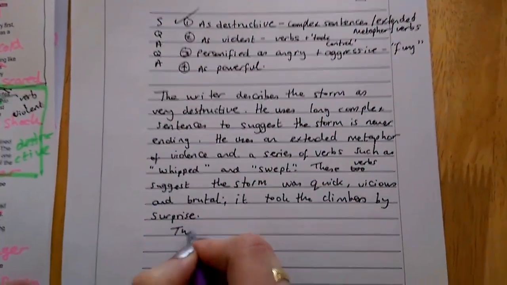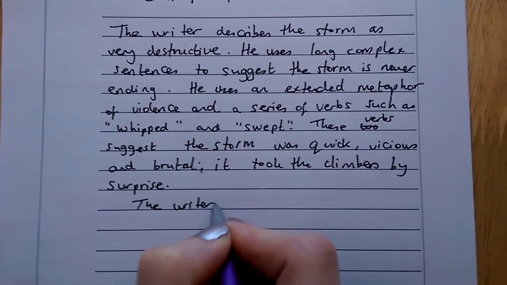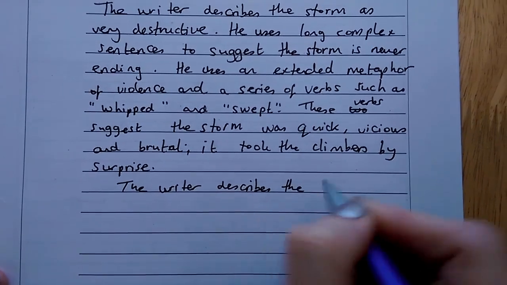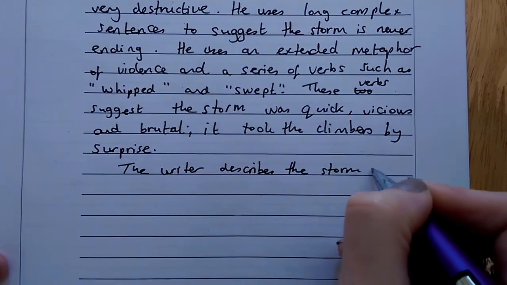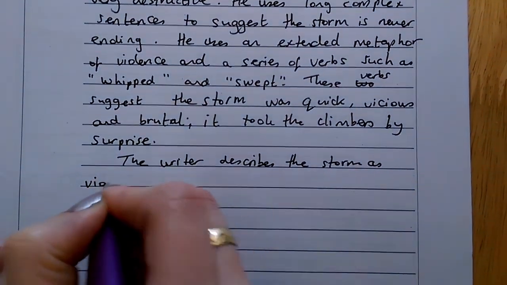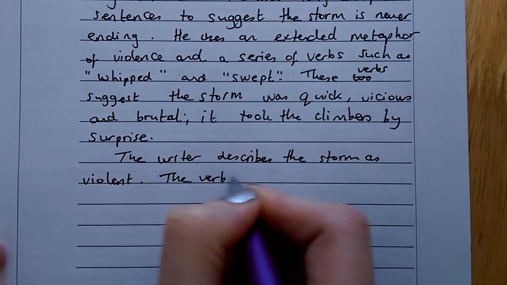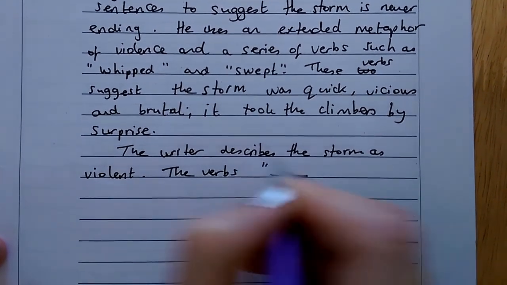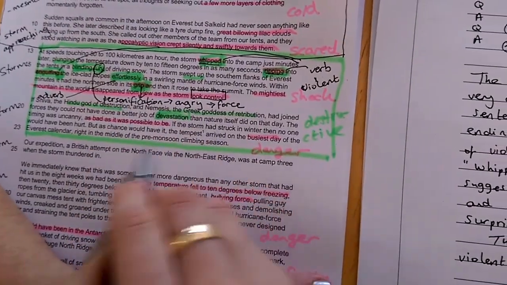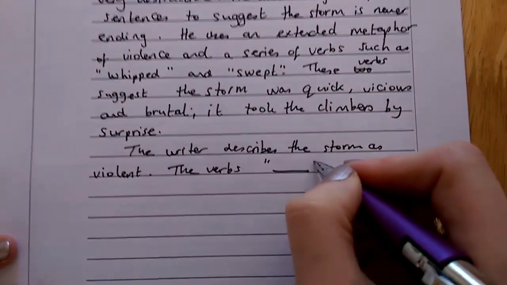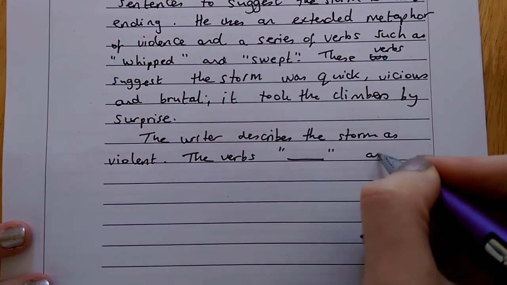So the next one, the writer describes the storm as violent. The verbs, and I want you this time to fill in with 2 of the other verbs that maybe we've already highlighted, or maybe ones that I've not highlighted that you prefer.